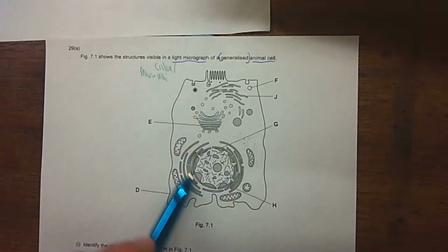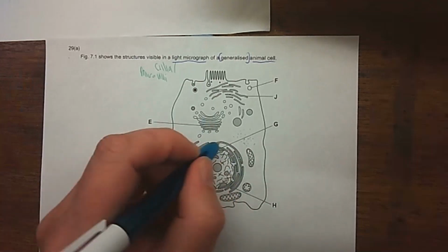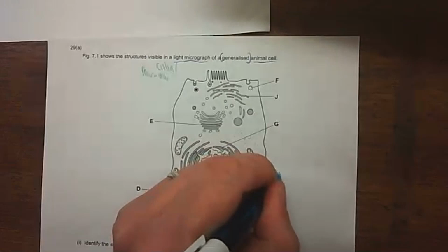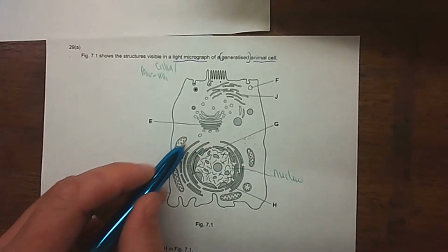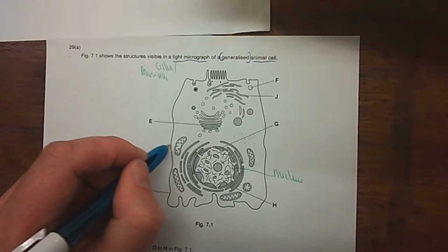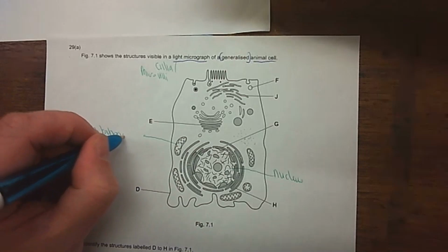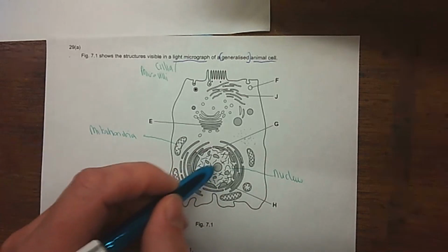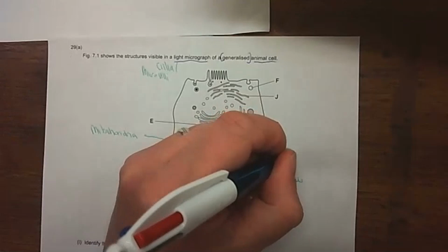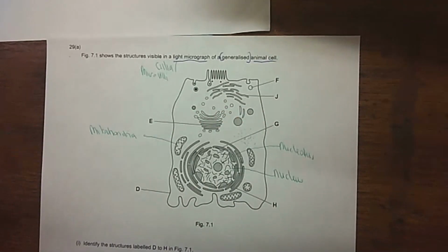We've then got this large structure here, and you can clearly see the strands of DNA inside that structure. So that must be the nucleus. We've got sausage structures here that have got a folded double membrane. So these are mitochondria. Inside the nucleus, you've got this round structure here. This is the nucleolus, involved in the production of ribosomes or production of ribosomal RNA.